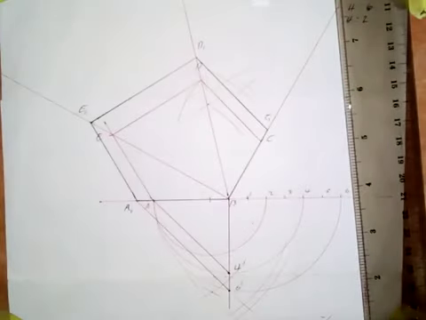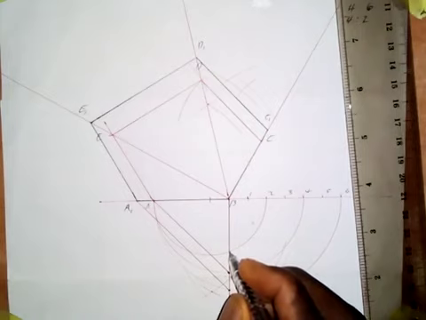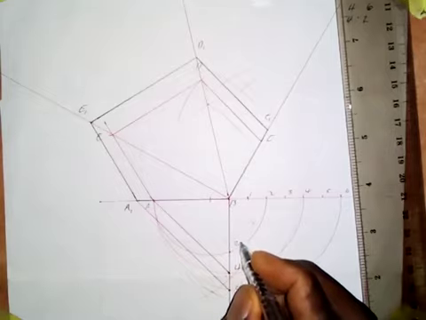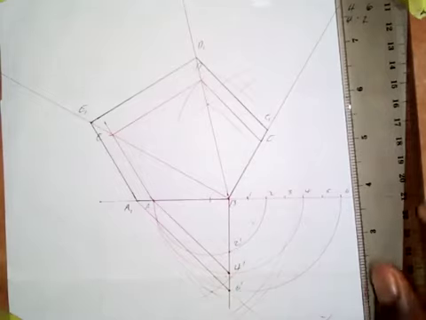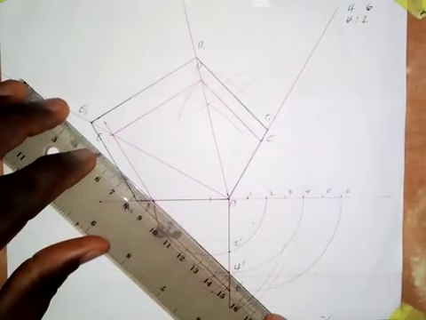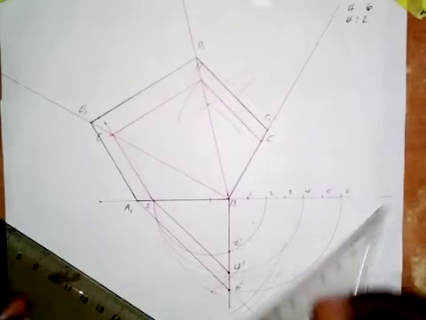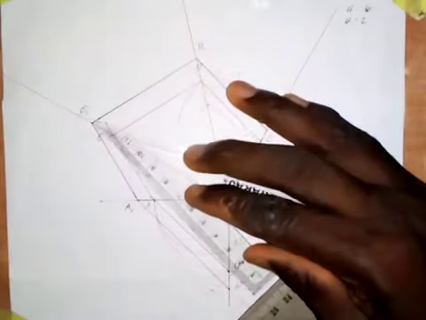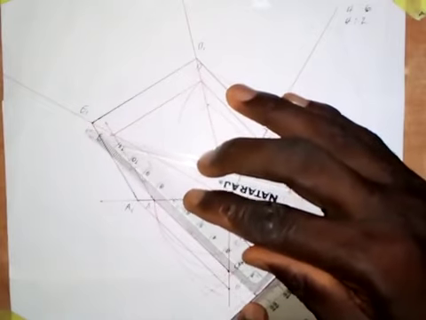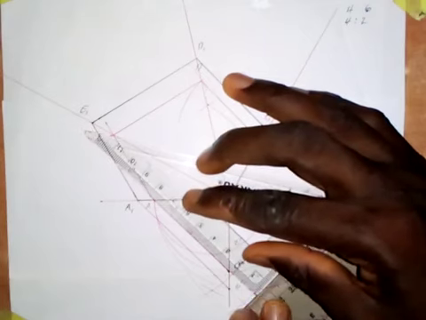Now, the semicircle touches this line that we drew down from B. It touches at this point. So I will call it 2 prime. Okay, so then I'm going to set my set square along A4 prime. So this is the set square along A4 prime, supporting with my ruler. Then I will shift it to 2 prime.